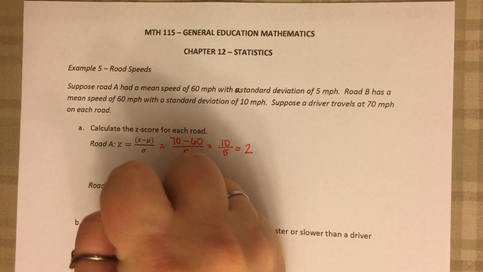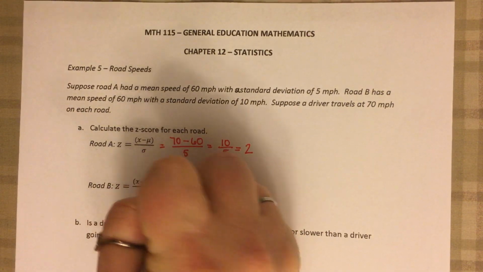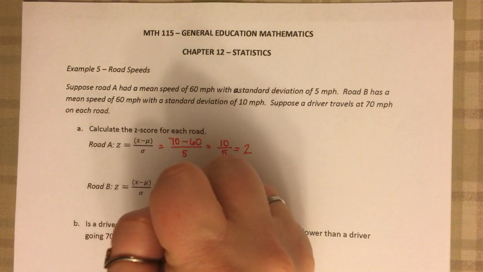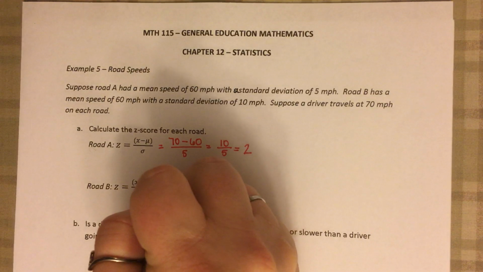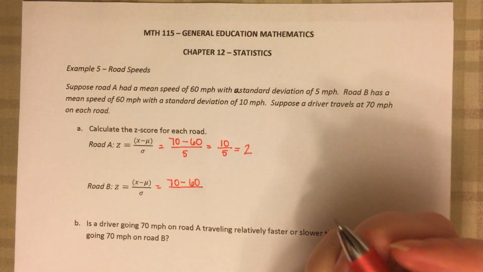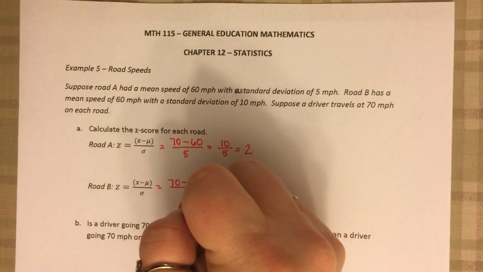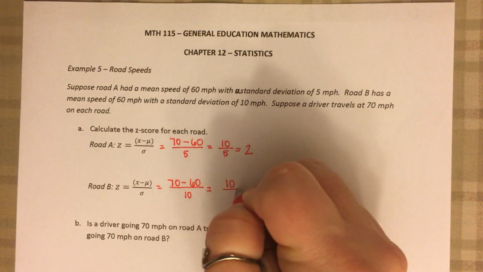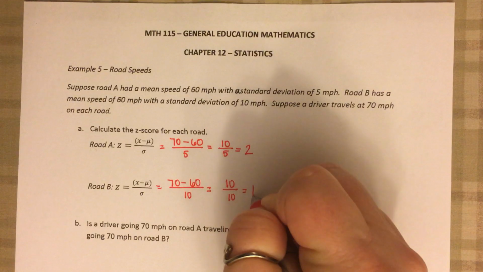Now on road B, same driver also going 70 miles per hour. Road B has a mean speed of 60. So our numerator hasn't changed. We're still 70 minus 60. But our standard deviation is 10. So we're going to divide this by 10. So we get 10 over 10, which is 1.